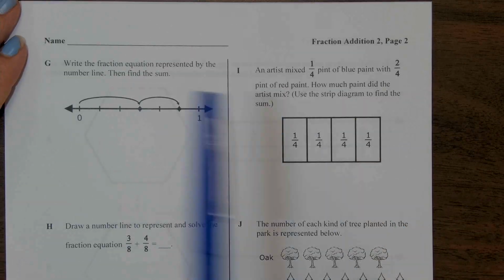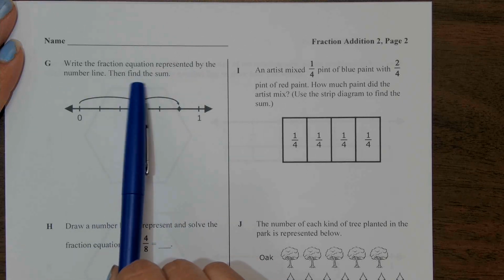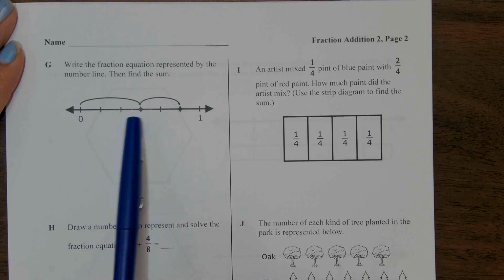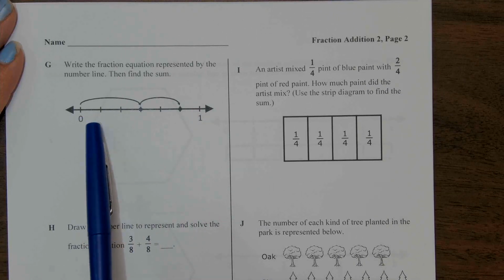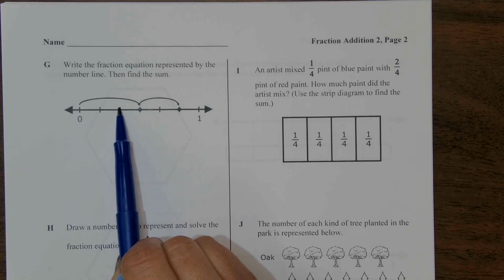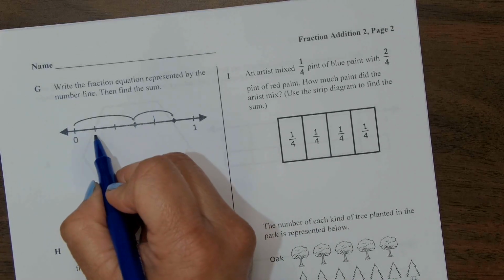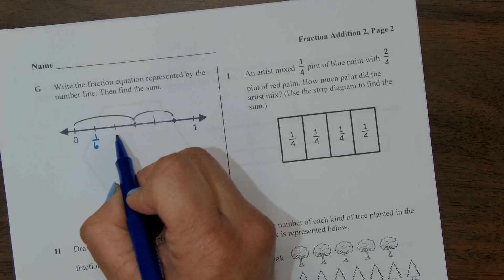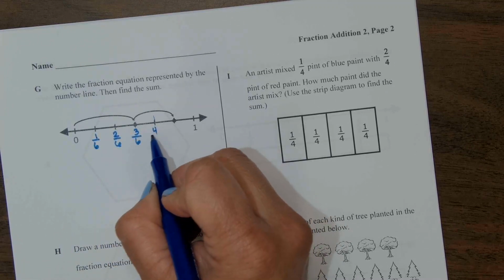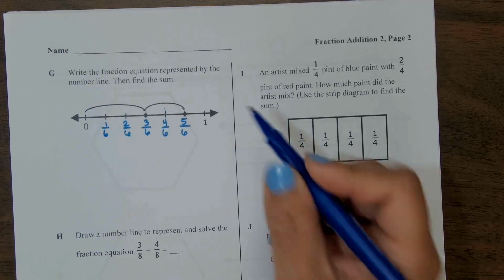Okay, so letter G, it says write the fraction equation represented by the number line, then find the sum. So if we look at our number line, we need to find out how many pieces make up this whole. Between 0 and 1, how many pieces are there? So there's 1, 2, 3, 4, 5, 6. So we're going to go ahead and label them 1/6, 2/6, 3/6, 4/6, and 5 over 6. And then this one would be 6 over 6.